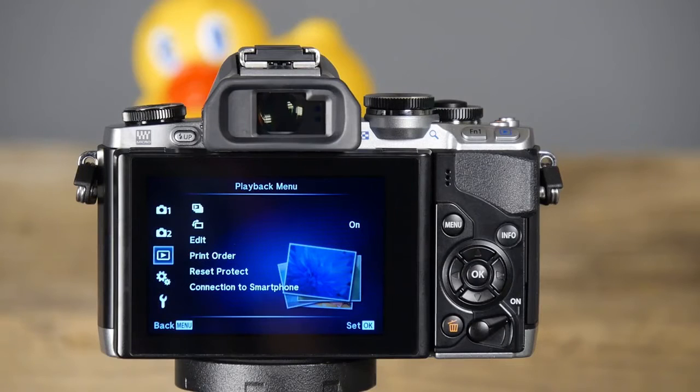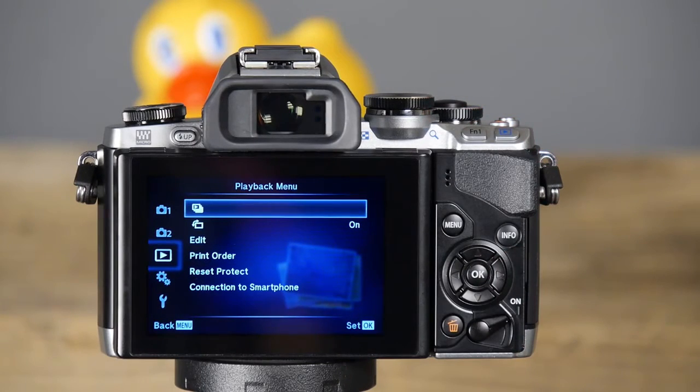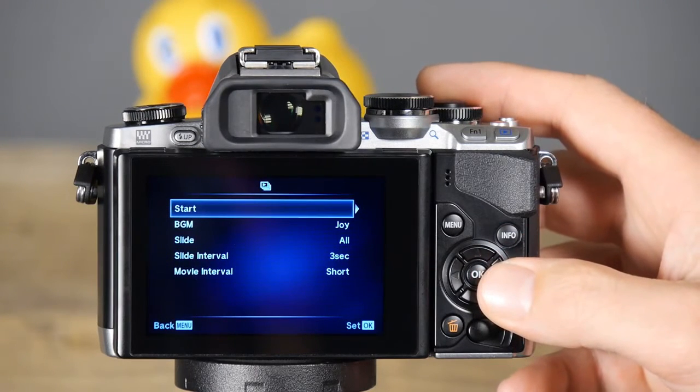The first item in the Playback menu is Slideshow, where you can set up the camera to display a slideshow of the images and movies on the memory card. This is a great feature to use when the camera is connected to an HD TV. Press OK to view the slideshow options.